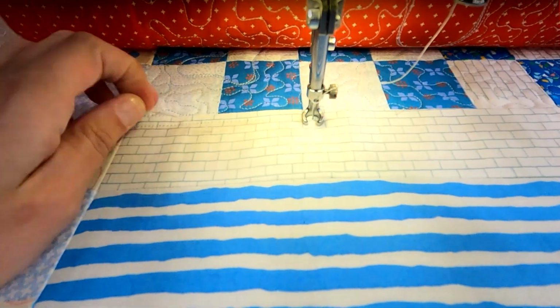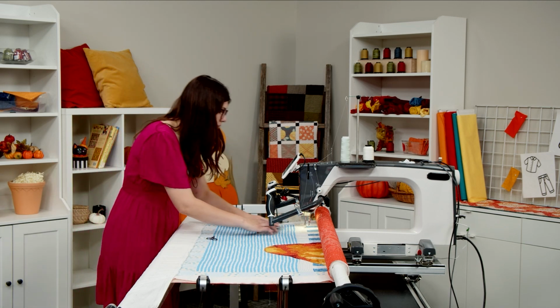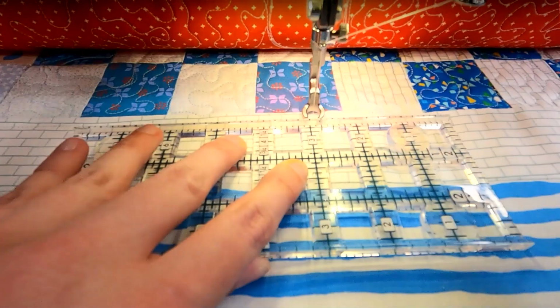And it seems to be working great. I don't have a ruler base on, so I'm gonna go slower than I normally would if I did have the ruler base on.